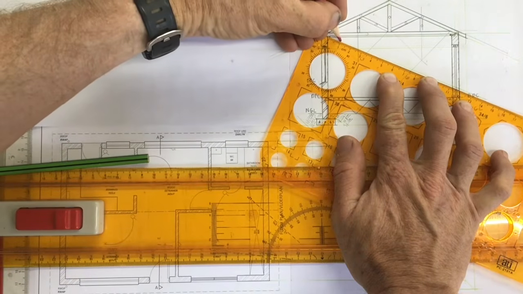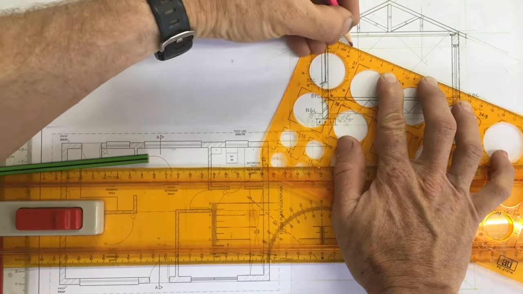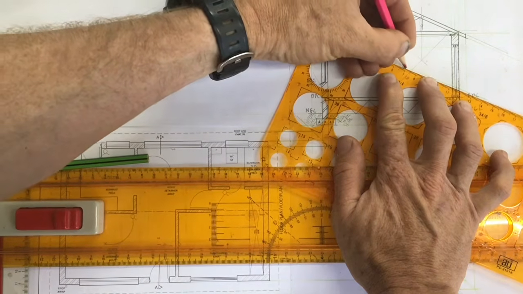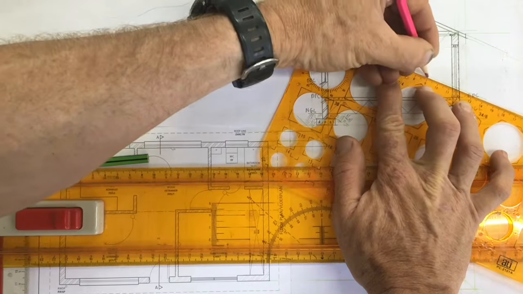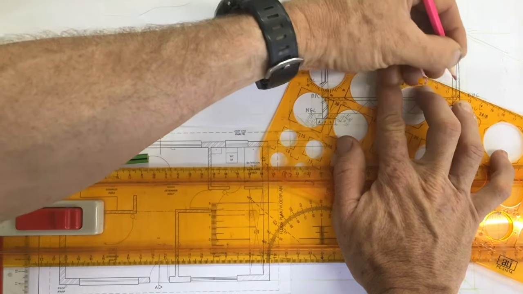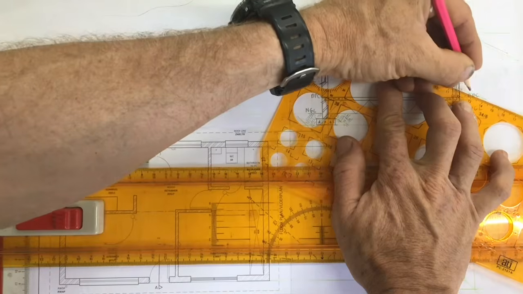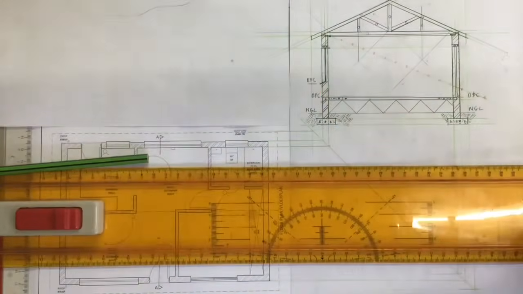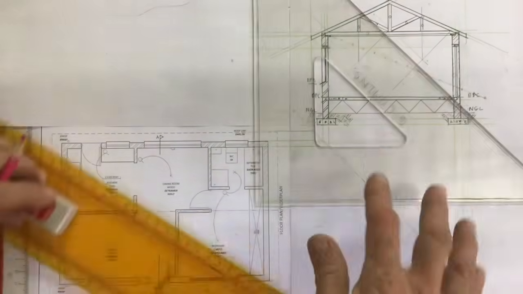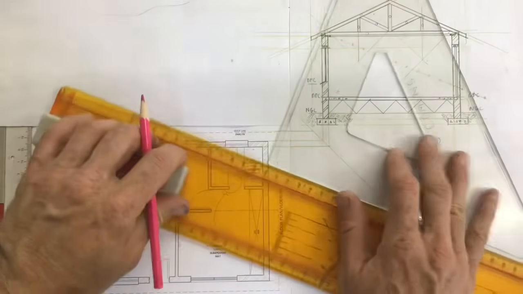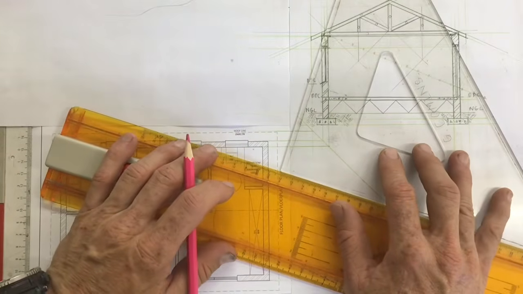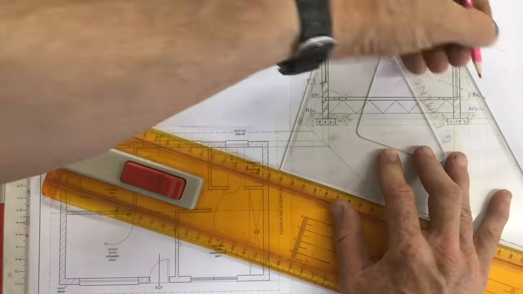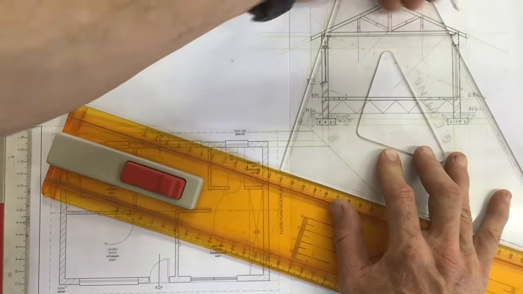I'm going to measure off 14. 1, 2, 3, 4, 5, 6, 7, 8, 9, 10, 11, 12, 13, 14 little spaces. I now take my set square and I line my set square up with that very last one over there, and I start out. There's number 1 over there.